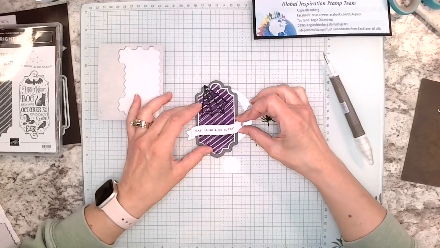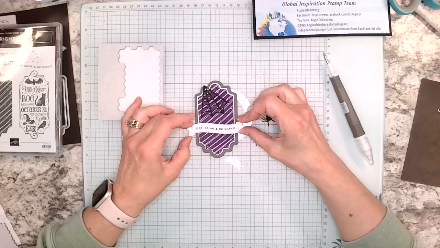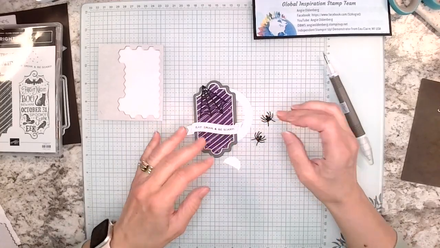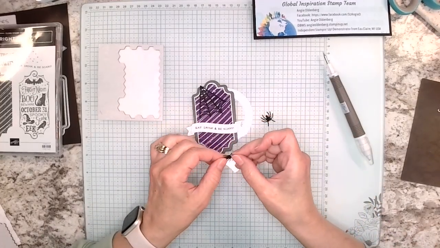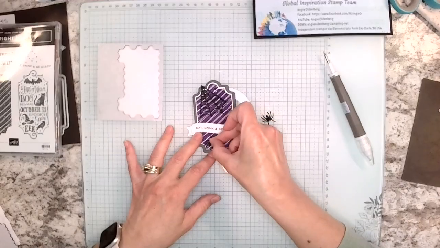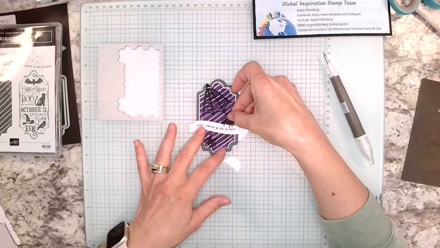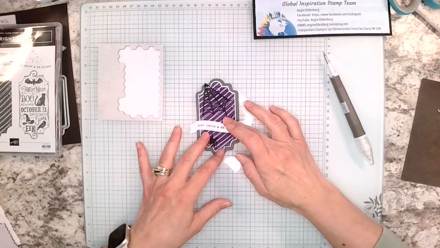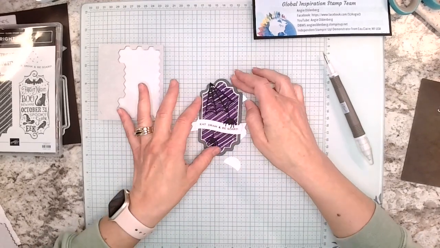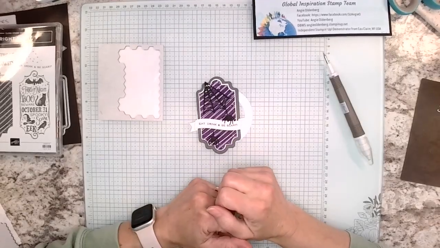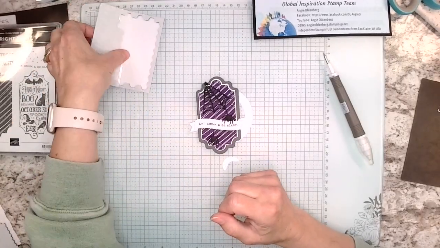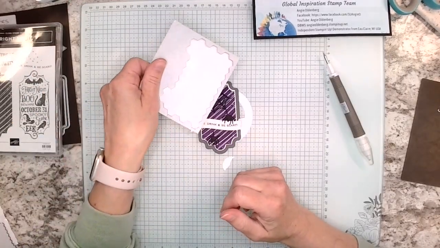All right, so this is gonna go right there, and then we're gonna put a little spider right there, and a little spider maybe right there hanging over the top of the banner, and then our tag is done. And the bigger ones are sitting right there.